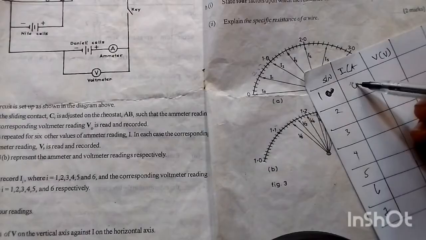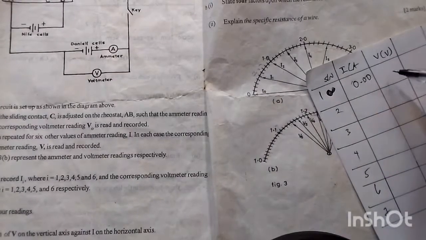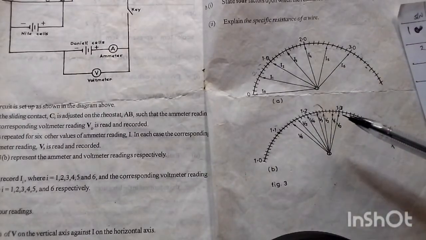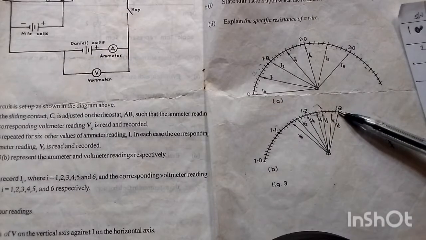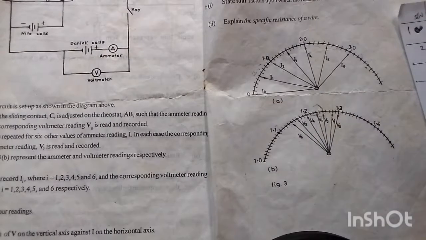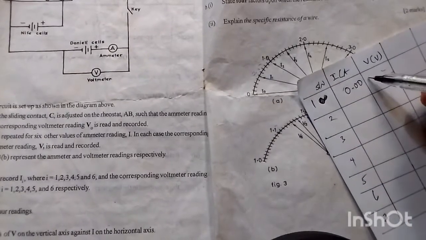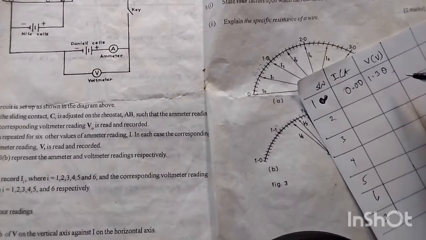When I is reading 0.00, what is V reading? The corresponding voltmeter reading for V0, and of course this is where the pointer is. The pointer is at 1.3. So we write here 1.30. That is what you have.